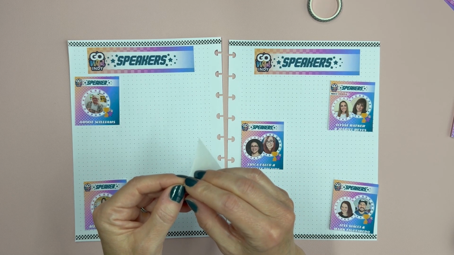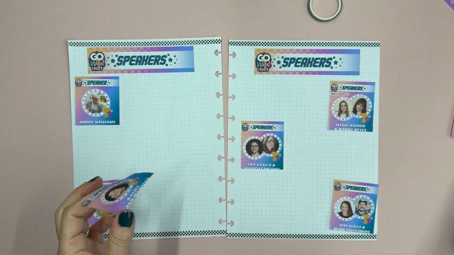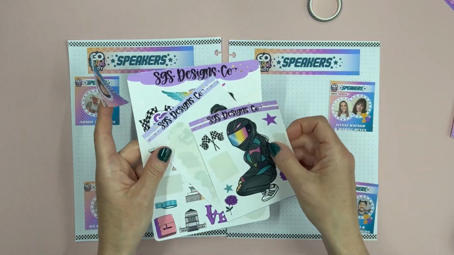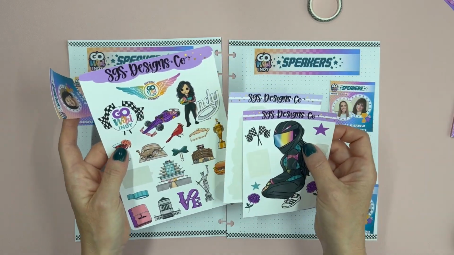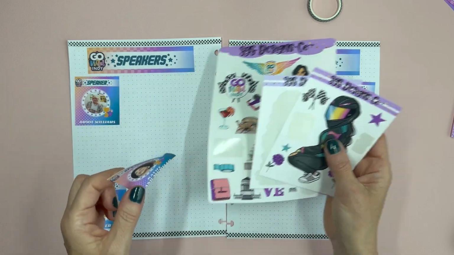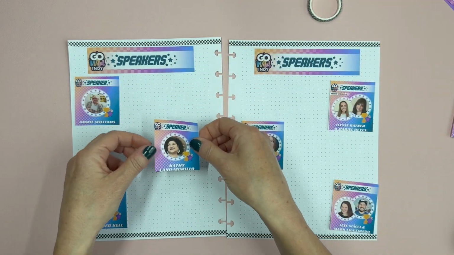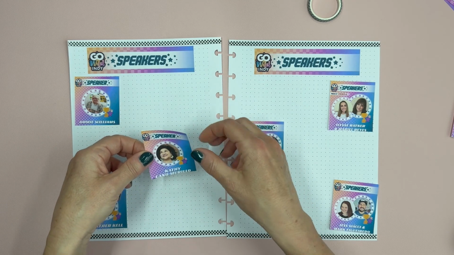So I'm going to take a second and get these all down, and then we'll see if there's any little maybe icon stickers. I do have some stickers from SGS Designs Co. And we're gonna use most of these in the memory keeping section of this planner, but maybe we can put one or two of them down. So I'm gonna get all 6 of these in the planner, and then we will figure out if we need anything else to add.